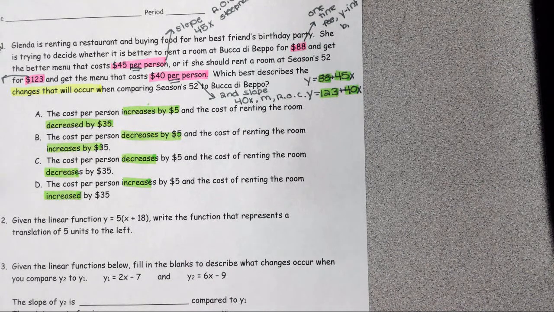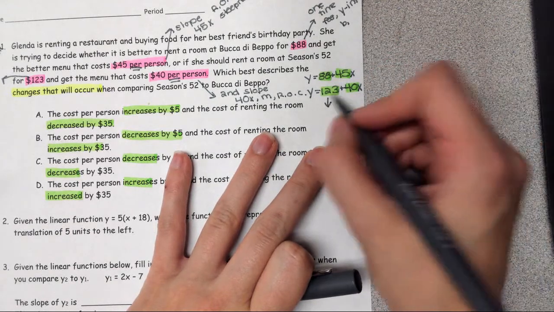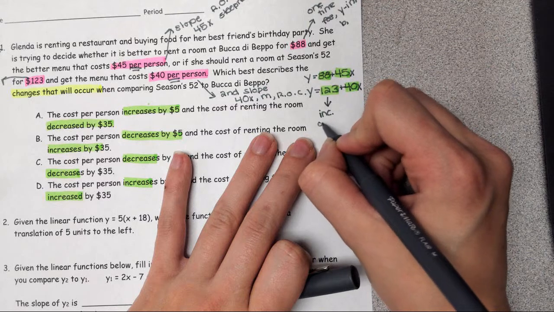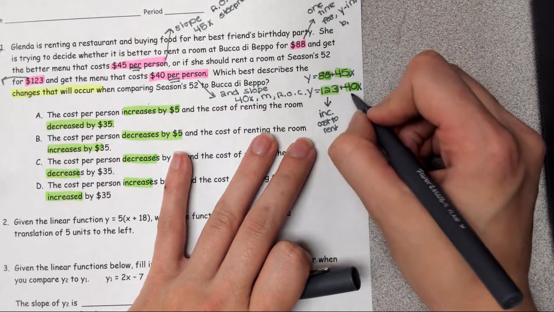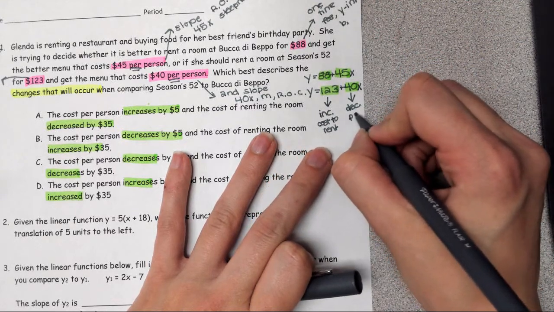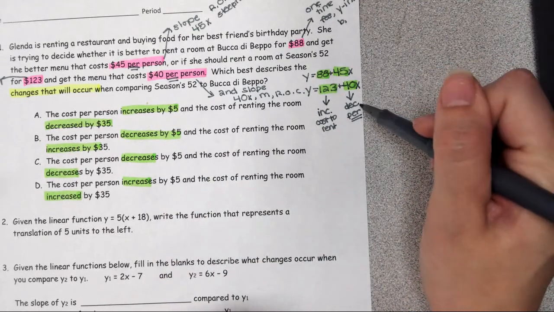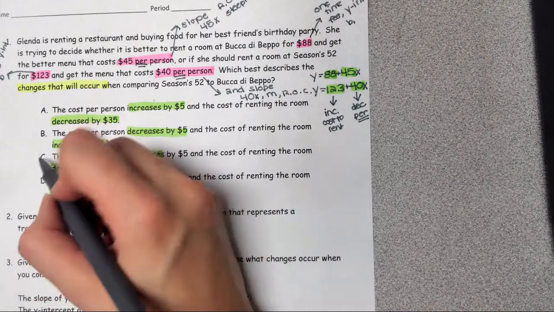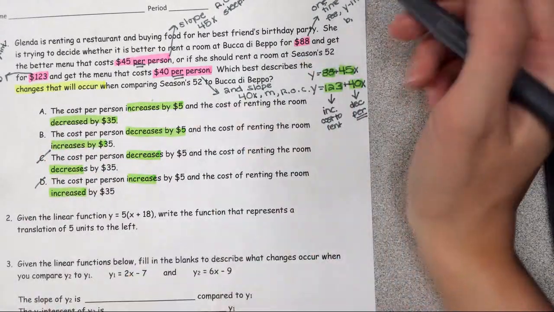So what does that mean to me? This part is increasing, which was also the cost of the room. And this 45 to 40 is decreasing. And that's the per, or the slope. Okay, well we know one thing is increasing, one thing is decreasing. So if they're both increasing or both decreasing, we can eliminate those. Now I've got to match them up.